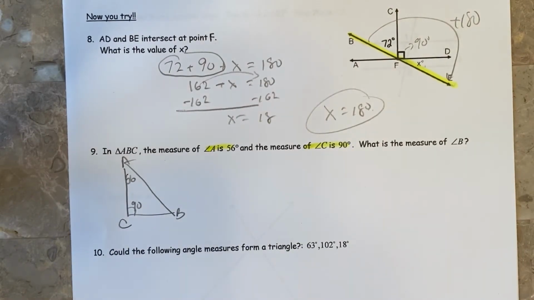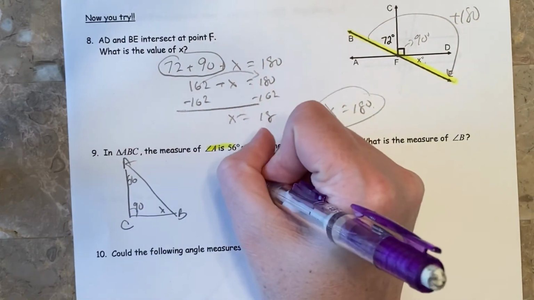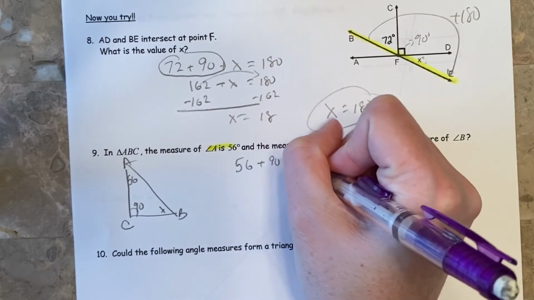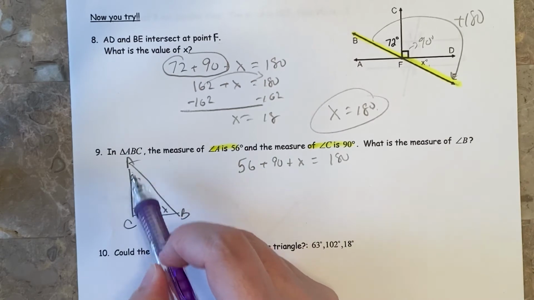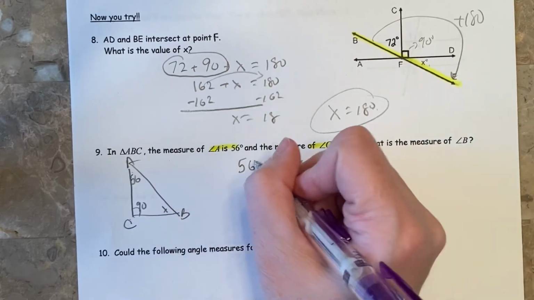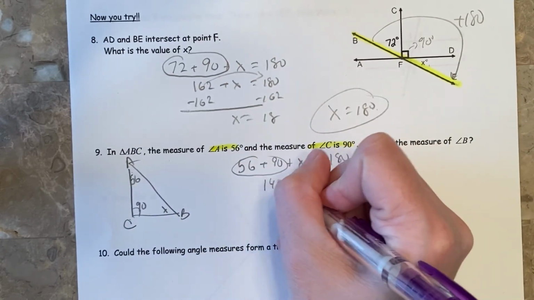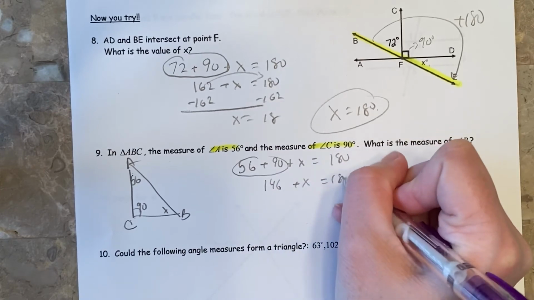All right, so we have an x here. So 56 plus 90 plus x is 180. Because again, you have to know all 3 angles add up to 180. So combine your like terms. You get 146 plus x equals 180.